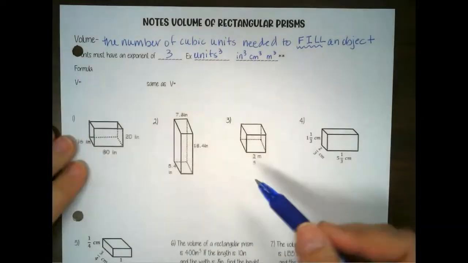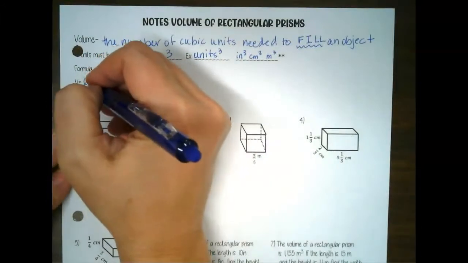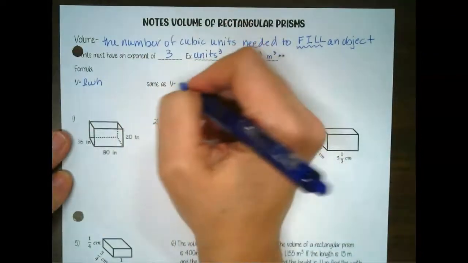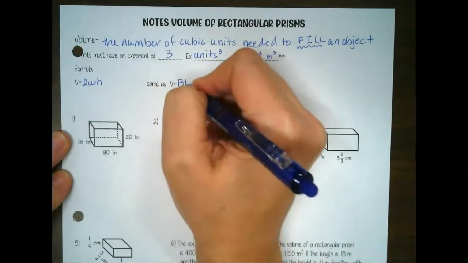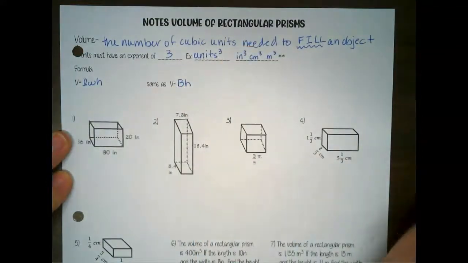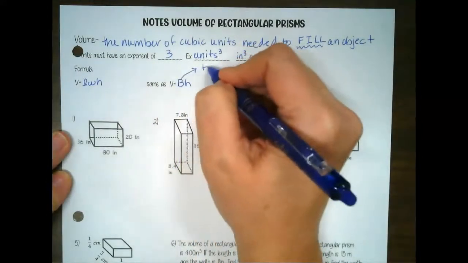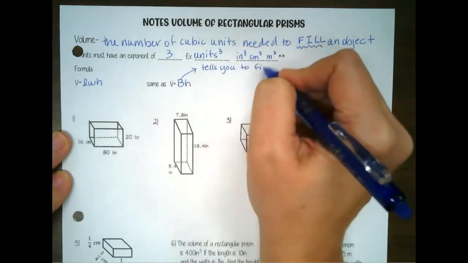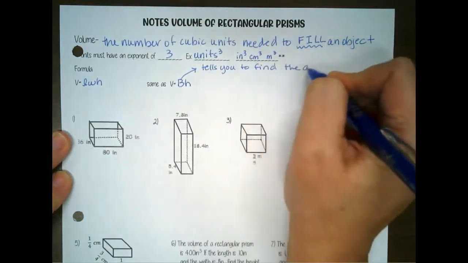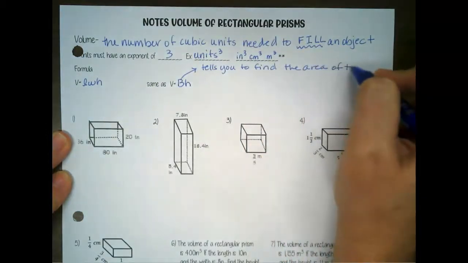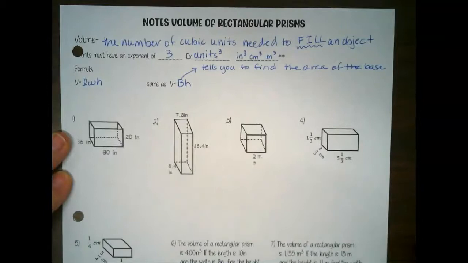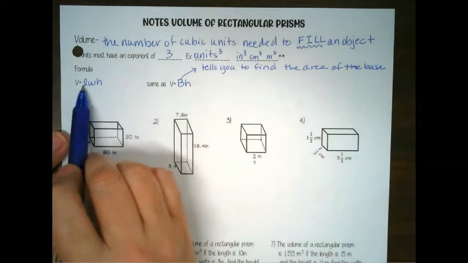Well, in elementary school, they taught you the formula of volume equals the length times the width times the height. In middle school and high school, we also use the formula of capital B times H. The capital B tells you to find the area of the base. And when we say the base, we mean the area of the base of your rectangular prism. So that means it's the area of a rectangle. That's how you get LW.